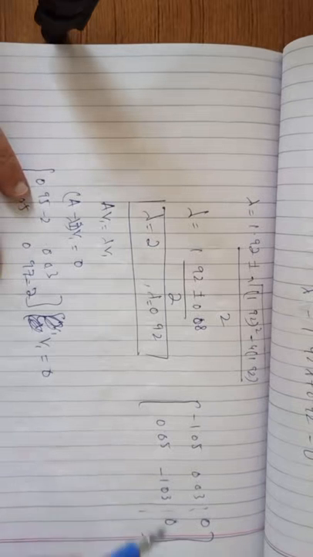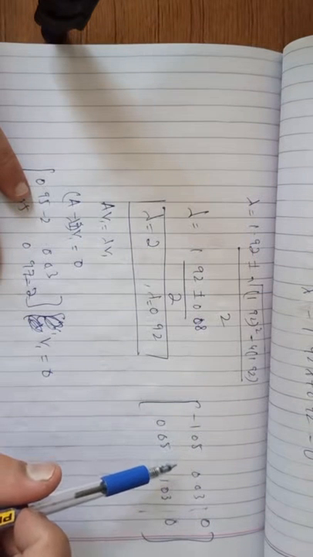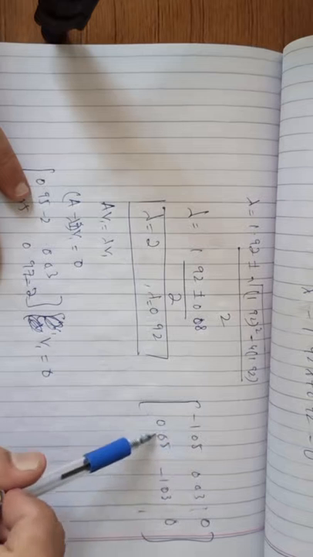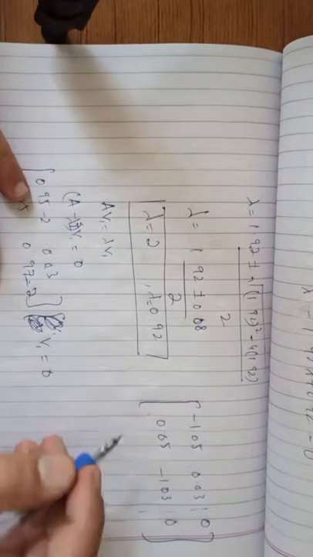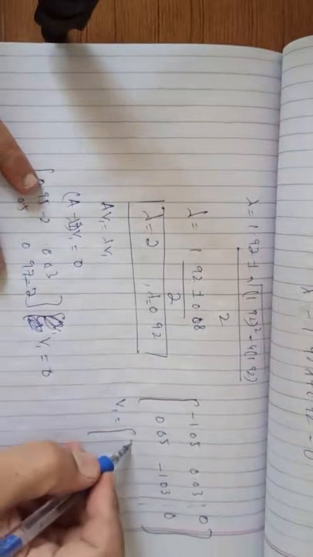If you multiply by a certain factor, this can be removed, and the answer comes out as, I'm just writing it straight away, v1 as 3 and 5.